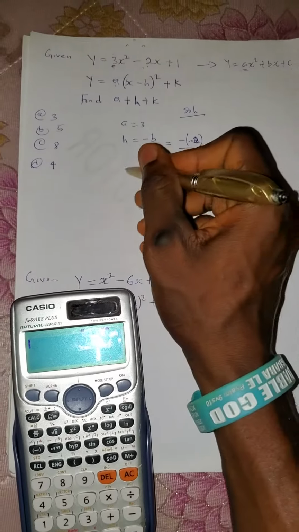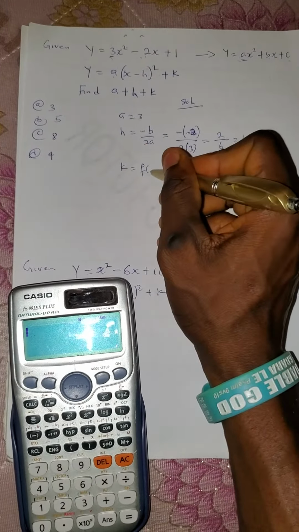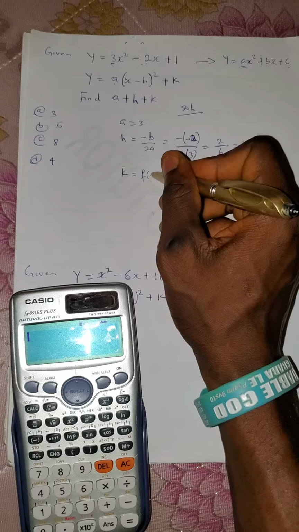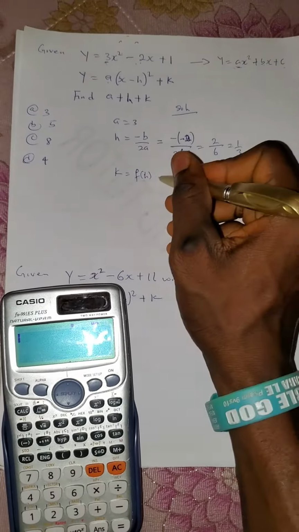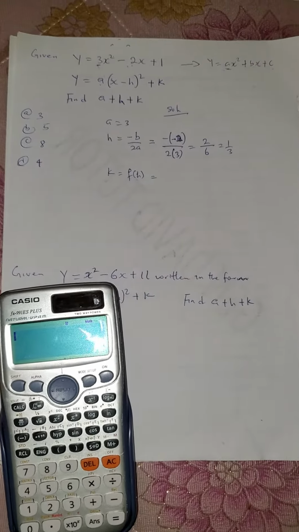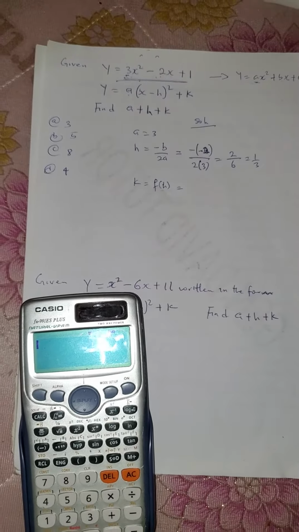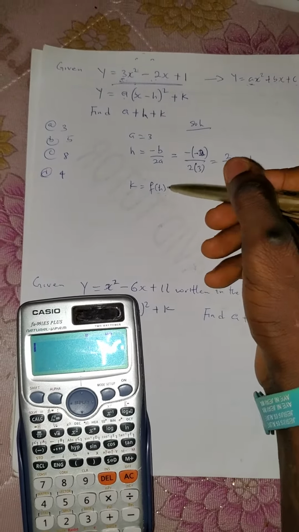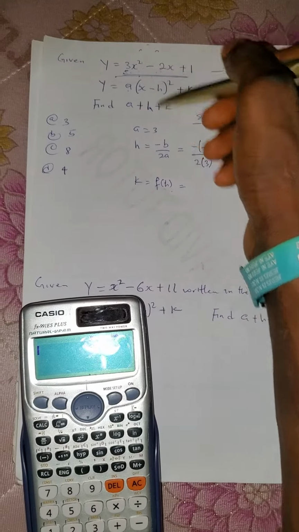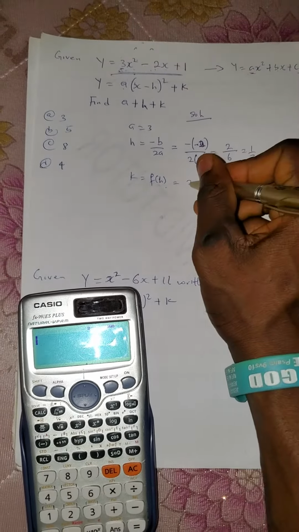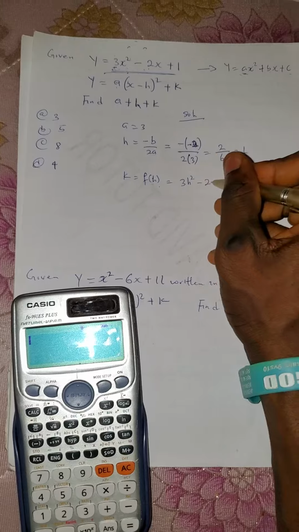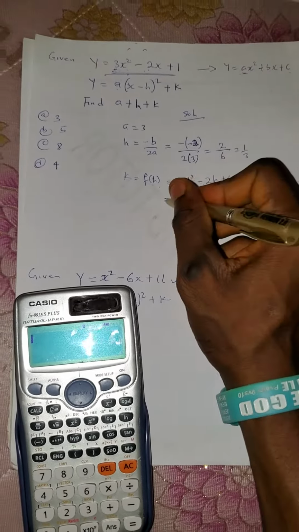Then what is k? Whenever you have k, it is f of h. Now we've gotten h already. This equation is called f of x because it's in terms of x. So what is f of h? F of h will be, anywhere you see x, you substitute it as h. So it will now be 3h squared minus 2h plus 1. That's the meaning of f of h.